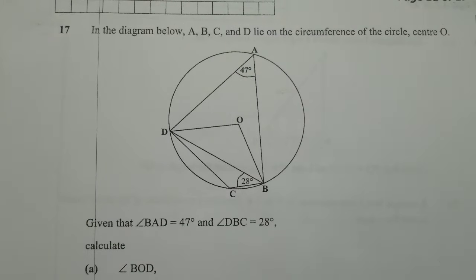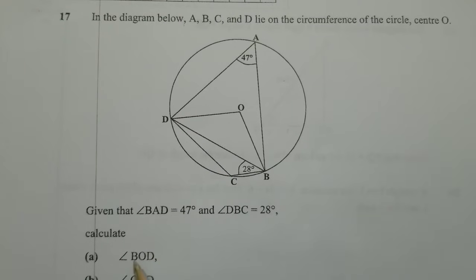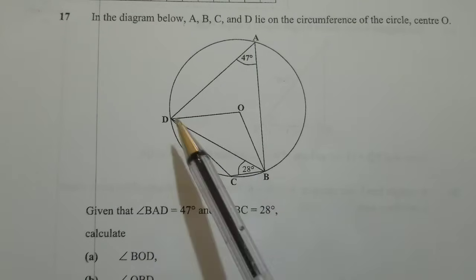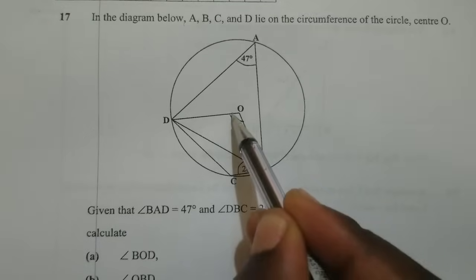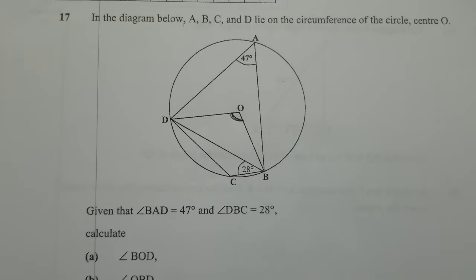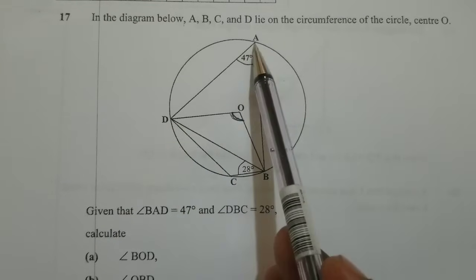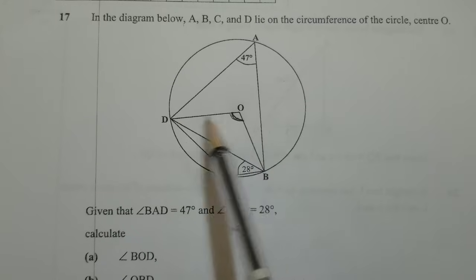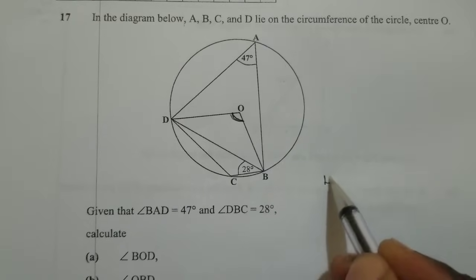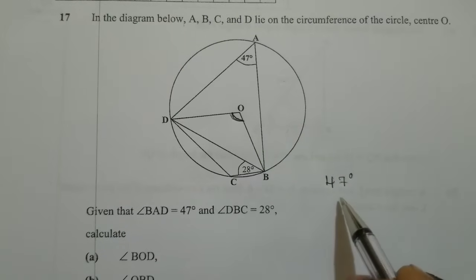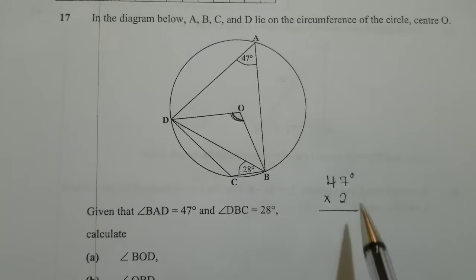They've given us this angle right here, and they're saying calculate angle BOD. BOD. We are looking for an angle right here. This is the angle we are looking for. So what are we going to do? We should just get this angle which is here. We can see that this angle is moving like this, coming from here, and this also going to the center like this. Meaning this angle is twice this. So we should just say 47 degrees times 2.